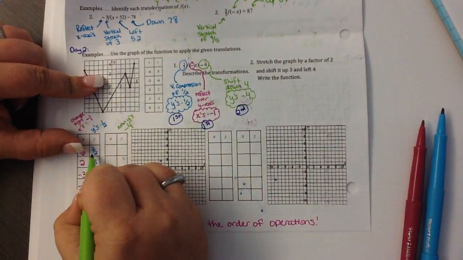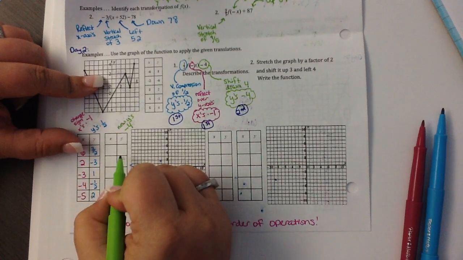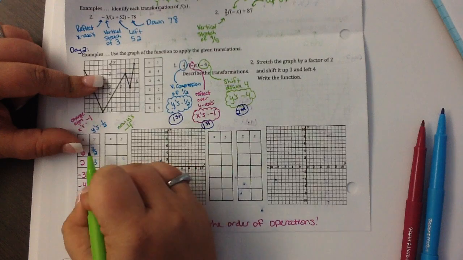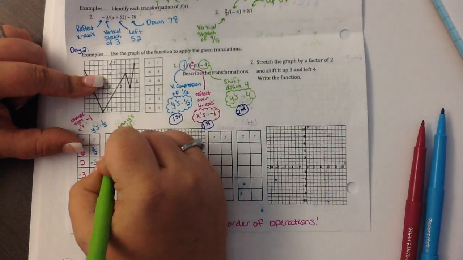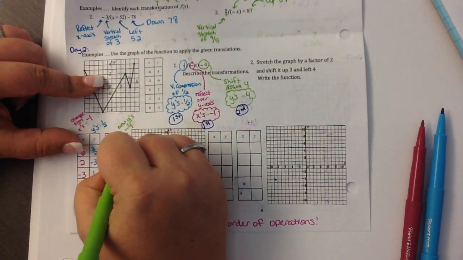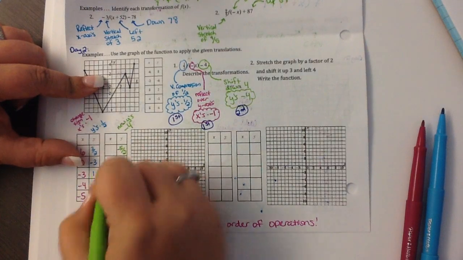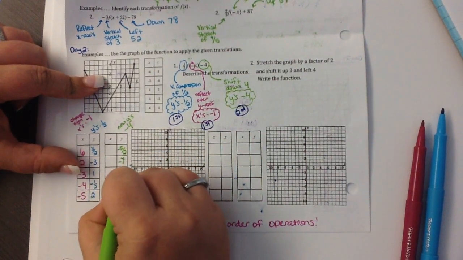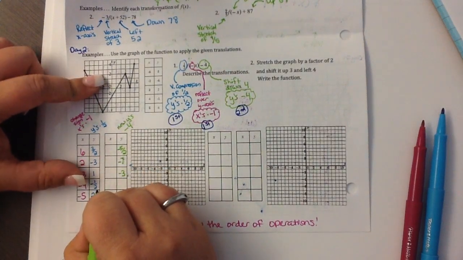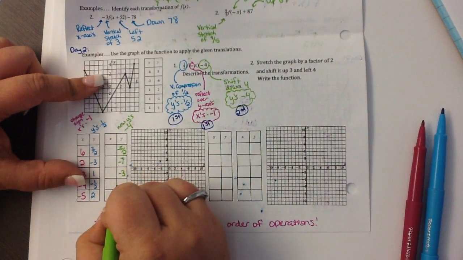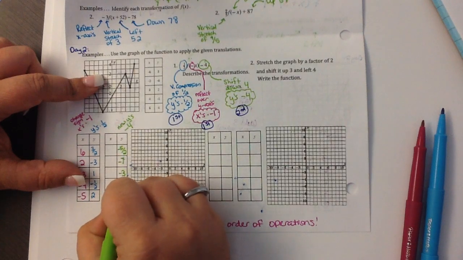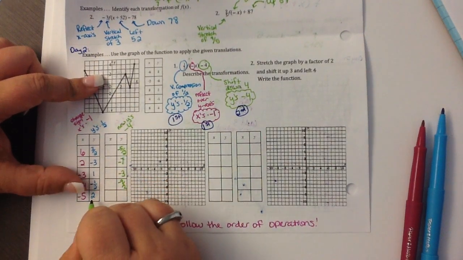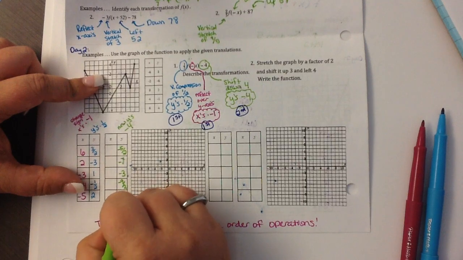Okay, so 3/2 minus 4, okay, so 4, that would be 8/2, so 3/2 minus 8/2 would be negative 5/2. Negative 3 minus 4 would be negative 7. 1 minus 4 would be negative 3. Negative 1/2 minus 4, okay, so that would still be 8/2. Negative 1 minus 8, negative 9/2. And 2 minus 4 would be negative 2.